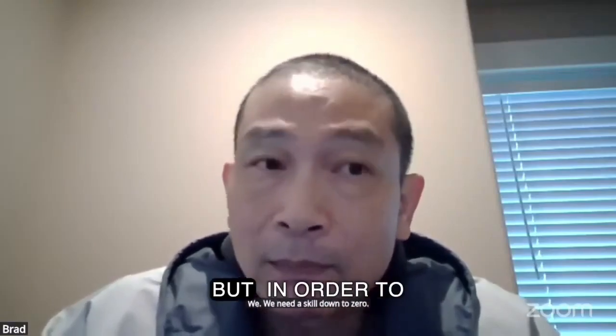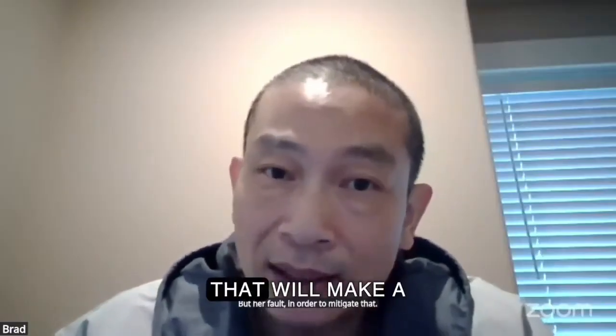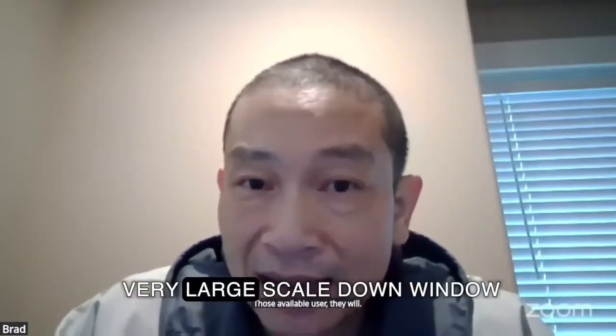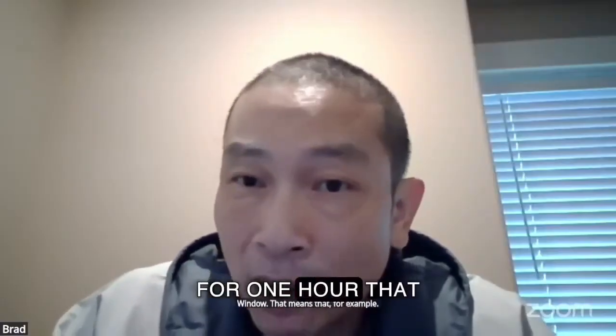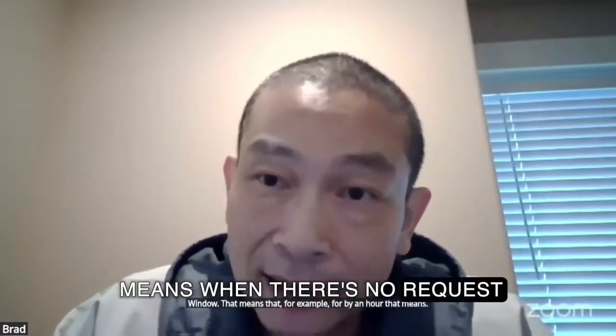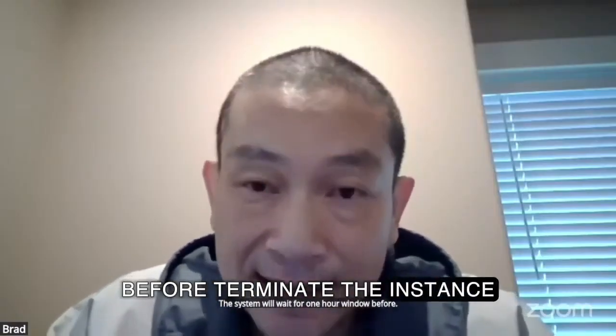But to mitigate that, the user will set a very large scale down window, for example 1 hour. That means when there's no request, the system will wait for the 1 hour window before terminating the instance.